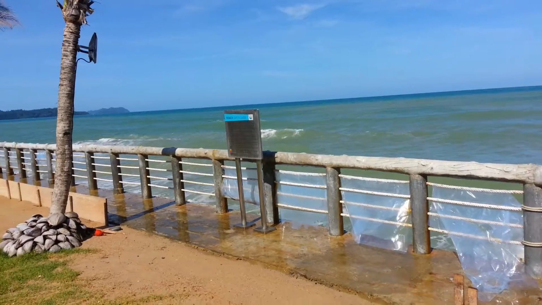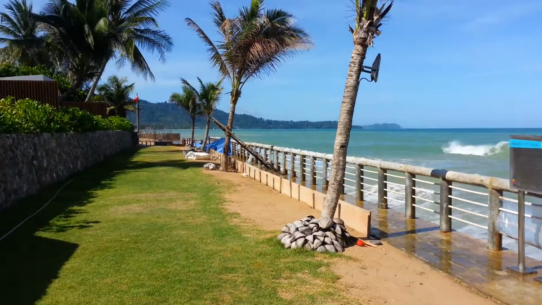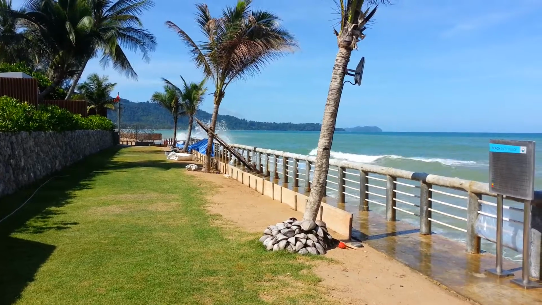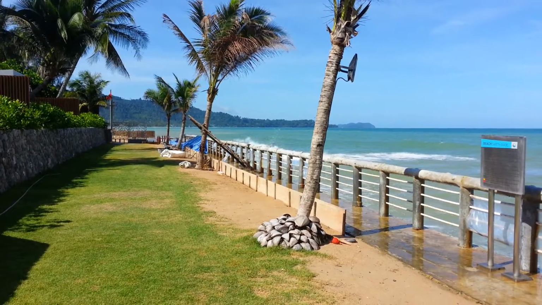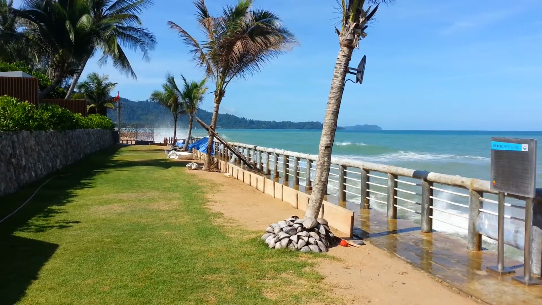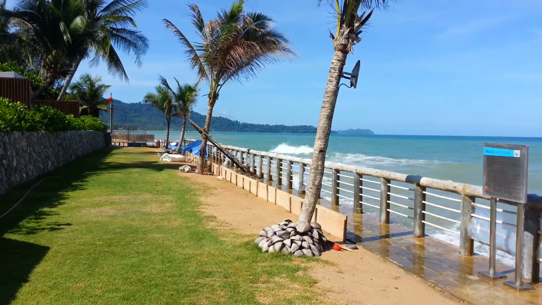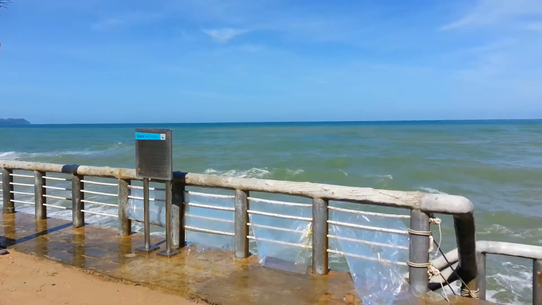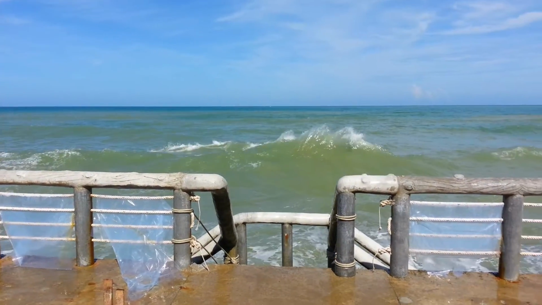Now if you were to pan over and look at the bay area, you will see very little wave action going into the bay. So that's concentration around this headland area, very little energy going into the bay. Alright, so this concludes coastal processes and protection measures.